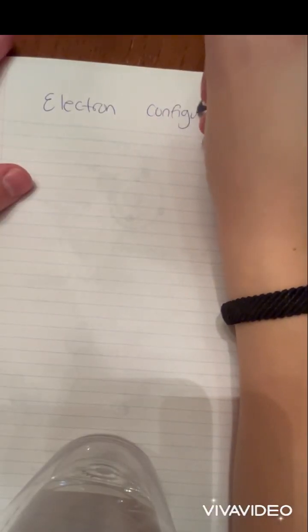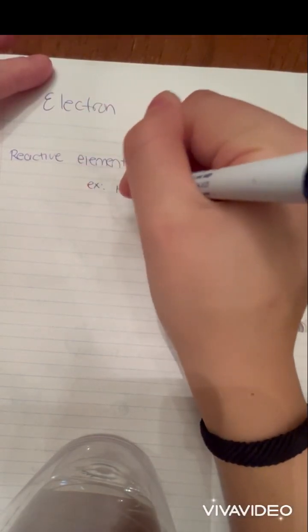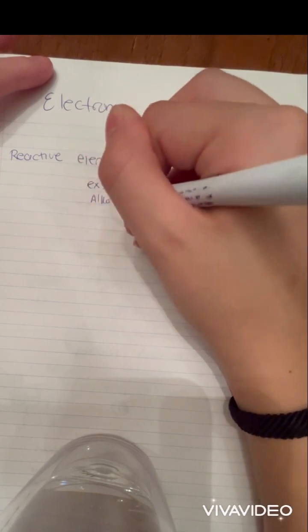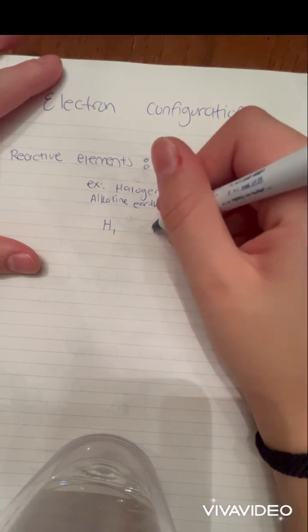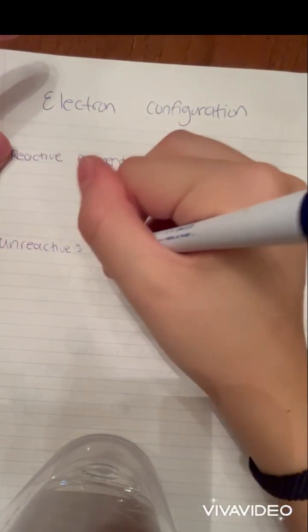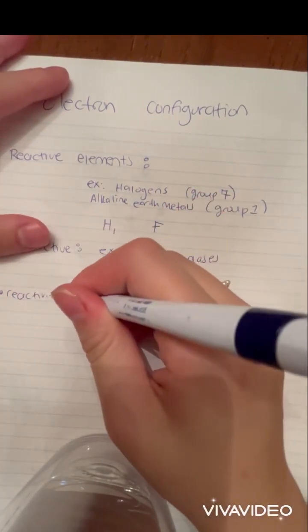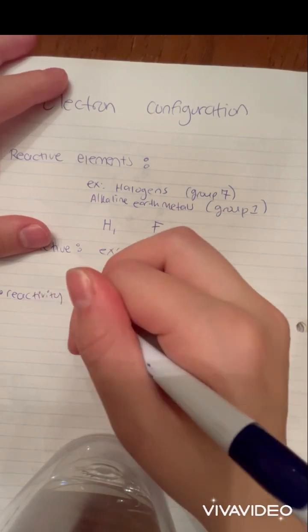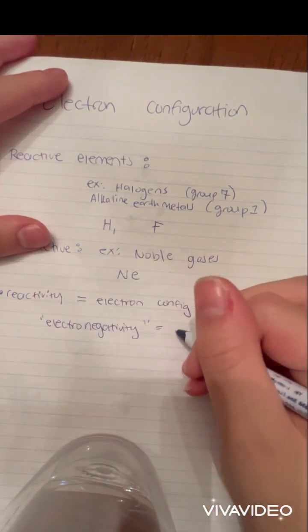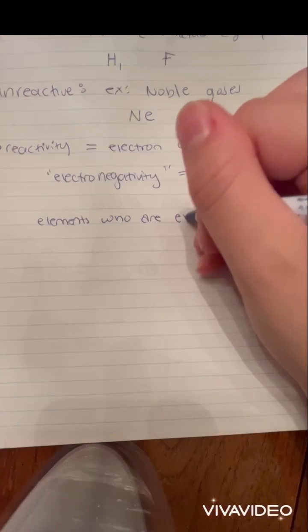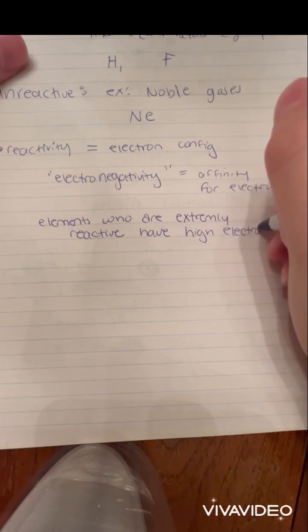Okay, so I'll briefly go over electron configuration, because I know it was a little confusing. So you have reactive elements, and those would be your halogens, your group 7s, your alkaline earth metals, which are your group 1s, and these are reactive because they need to fill their outermost shell. Unreactive elements are your noble gases, like neon, as an example. So reactivity depends on your electron configuration, or your electronegativity, which means your affinity for electrons.